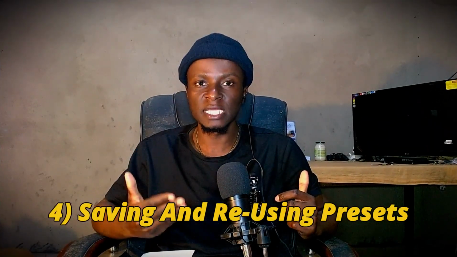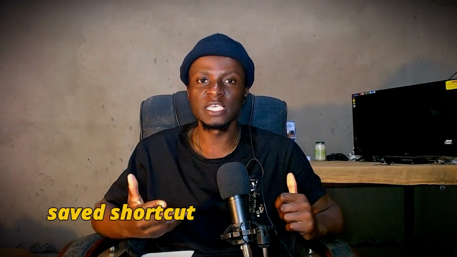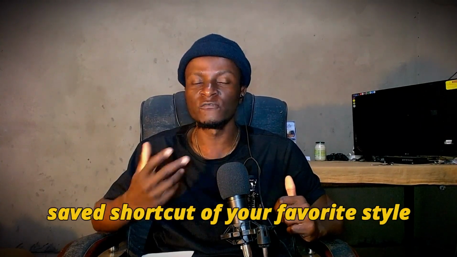Now the fourth point is saving presets to use later. Preset here means a saved shortcut of your favorite style, which simply means instead of rebuilding a particular look every time, you can build it once, then save it as a preset and use it continuously in another project without starting from scratch. Here's how you actually do it.